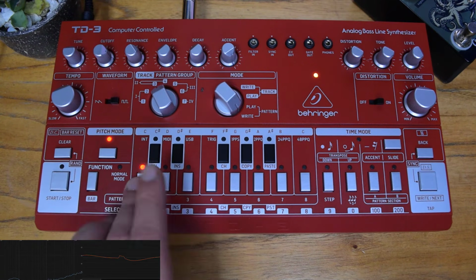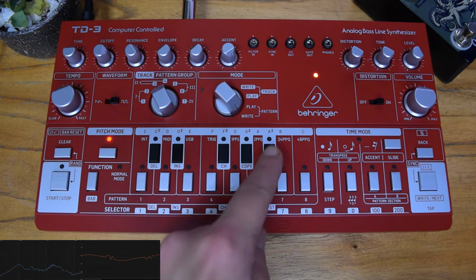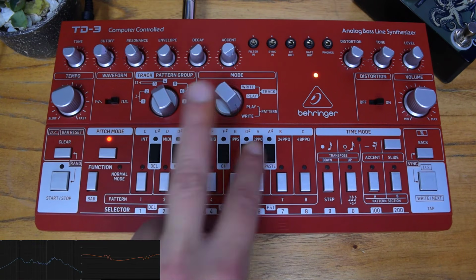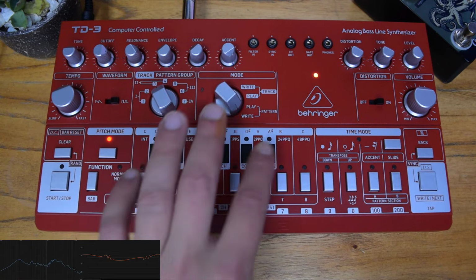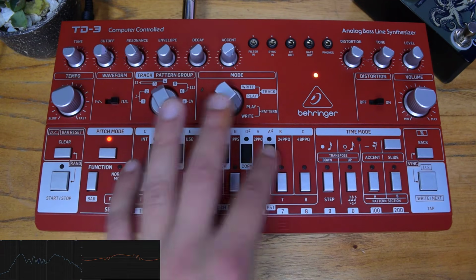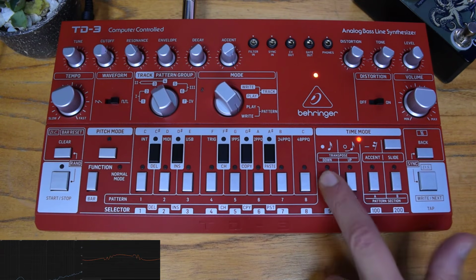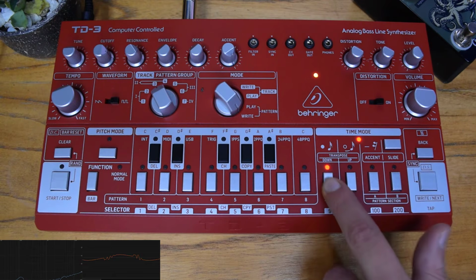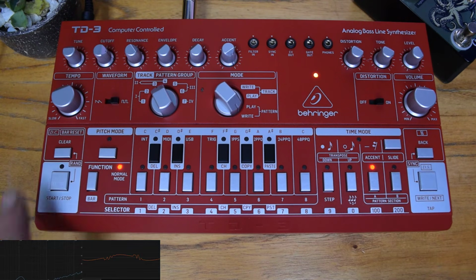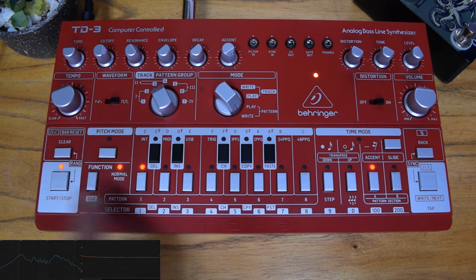All right, so I'm going to do a 1, 3, and then 5, and then 7. I'm going to repeat it once again, one more time, and one more time. Then I'm going to go to time mode, and we're going to do it 16. There we go. So now we have the 1, 3, 5, 7. Right, so this is going to be my pattern number 1.